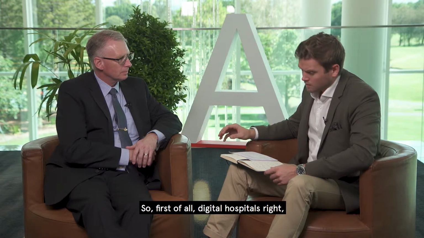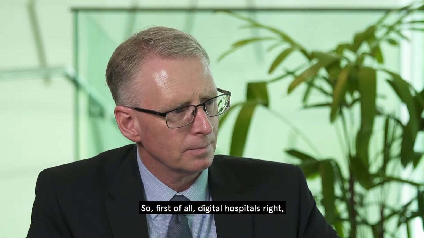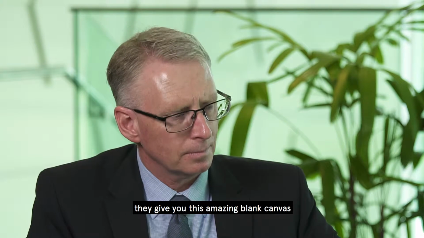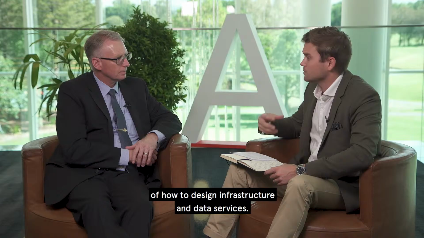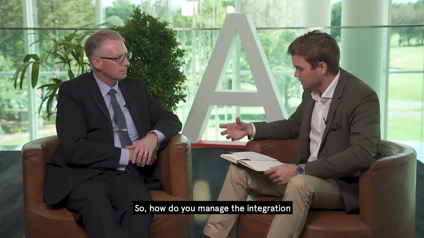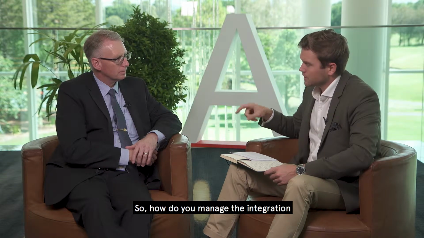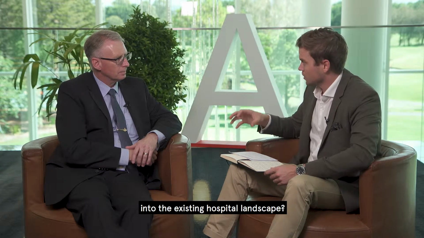So, first of all, digital hospitals, right? They give you this amazing blank canvas of how to design infrastructure and data services. So, how do you manage the integration into the existing hospital landscape?